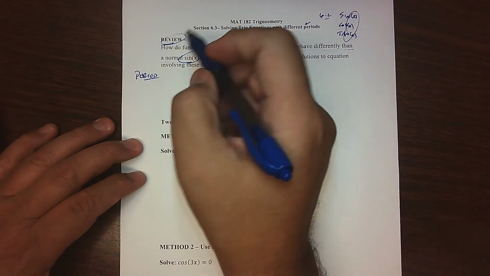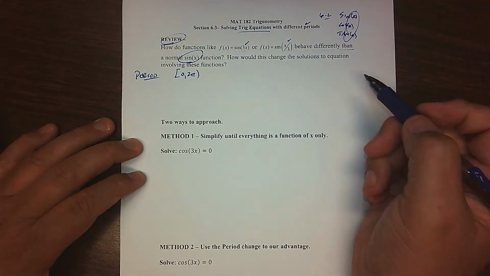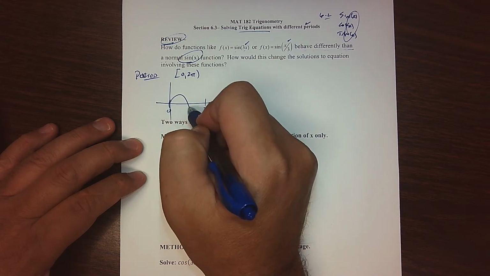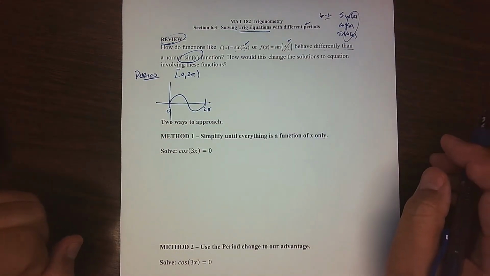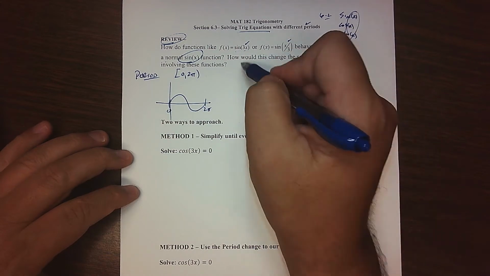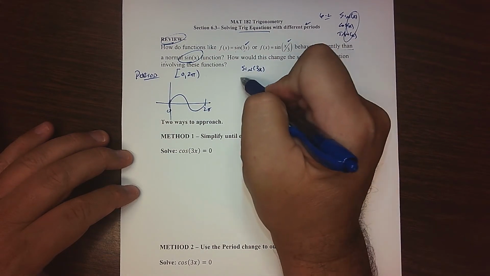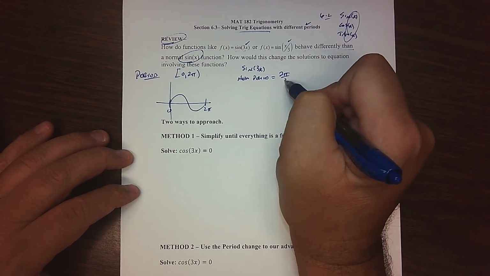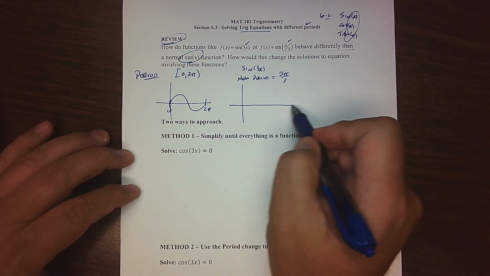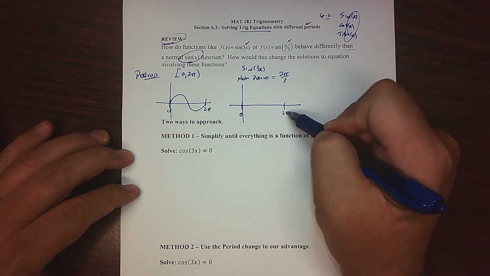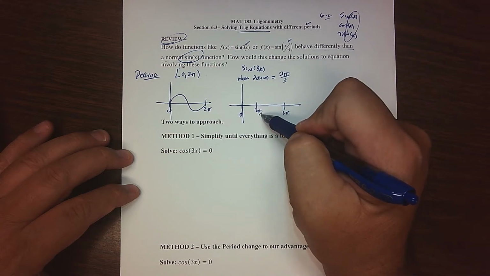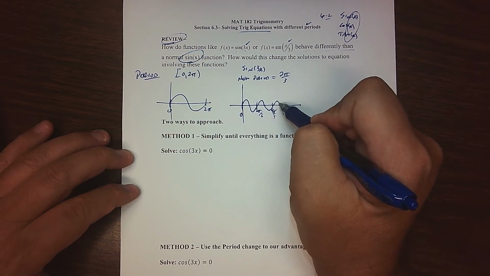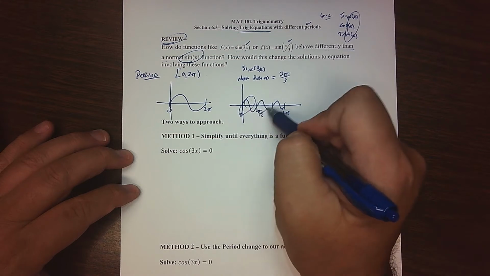A normal sine function has a period from 0 to 2 pi, meaning that from 0 to 2 pi, sine is going to do everything it's ever going to do, and then it would just keep repeating. But something like sine 3x has a new period, 2 pi over 3. So over the same 0 to 2 pi, there's 2 pi over 3, and here's 4 pi over 3. This function would do the same motion once, twice, 3 times.